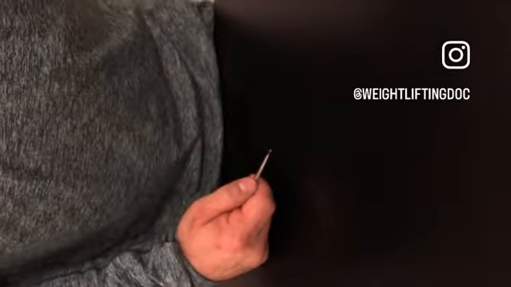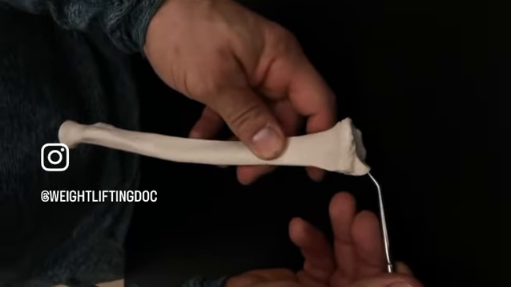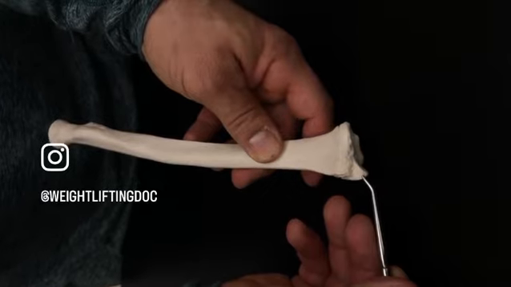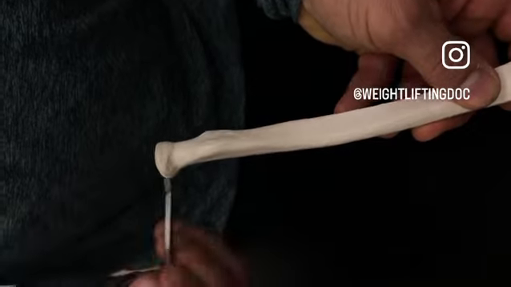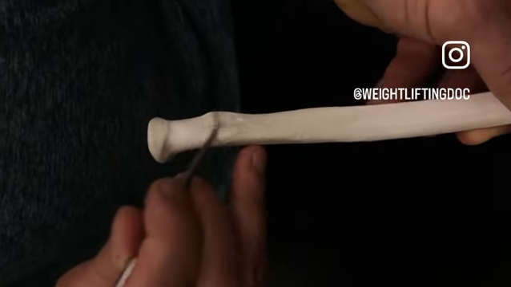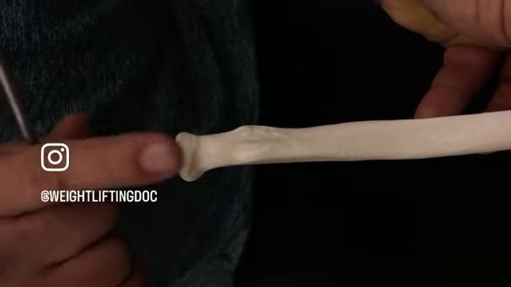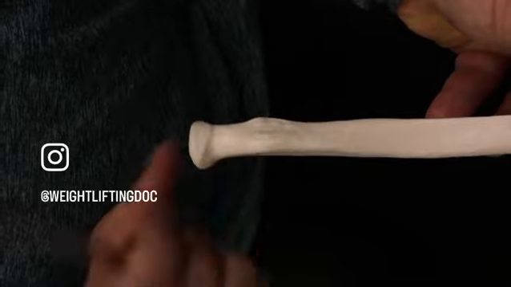If we look at the radius, we also have a styloid process down at the distal end. This is called the styloid process of the radius. If we go to the proximal end, we've got the head of the radius here. Underneath it, we have the neck of the radius. And then this big bump right here is called the radial tuberosity. The biceps tendon is going to insert into that. So we've got the radial tuberosity there. That takes care of the radius.